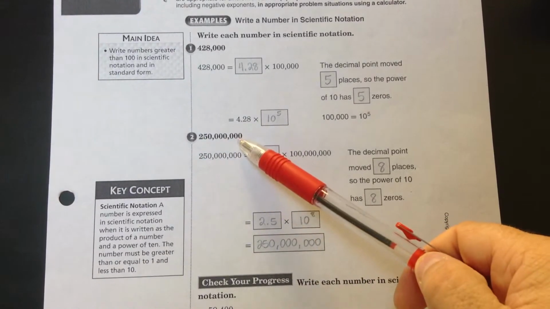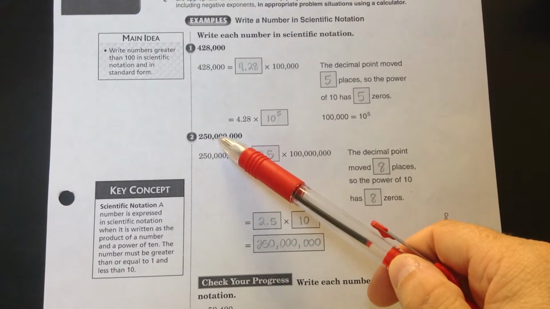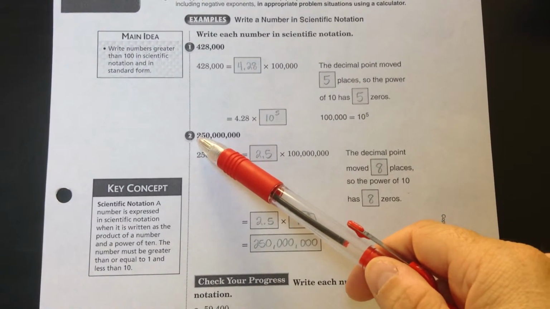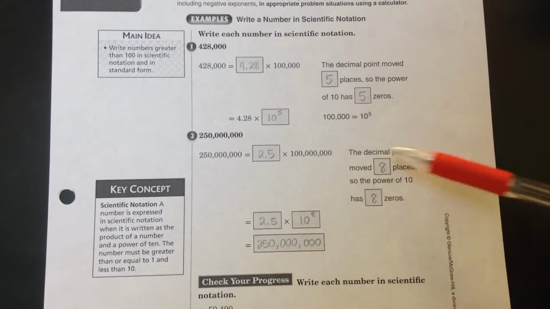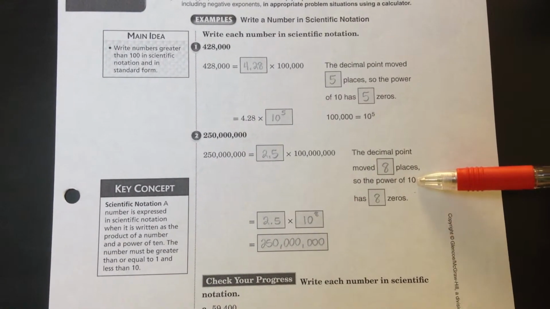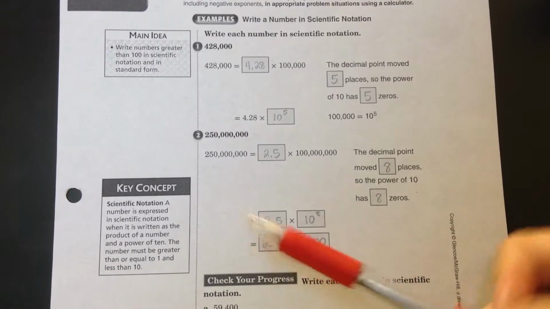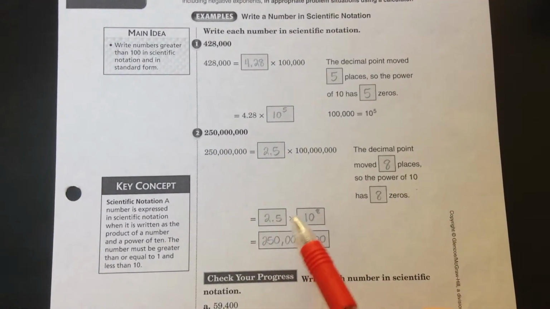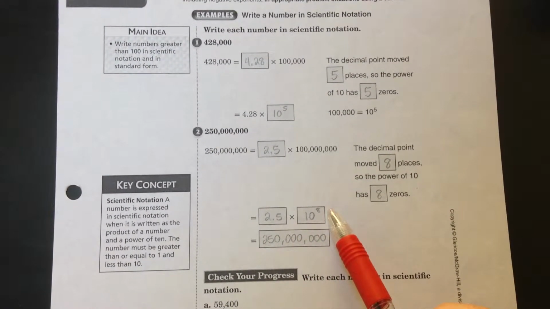behind the 2. 1, 2, 3, 4, 5, 6, 7, 8. So the decimal point moved 8 places, so the power of 10 has 8 zeros. So you're going to write it 2.5 times 10 to the 8th.